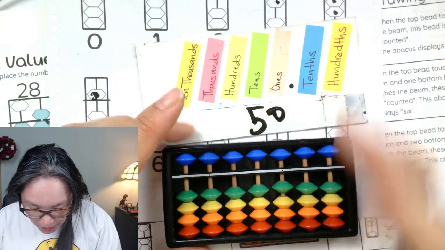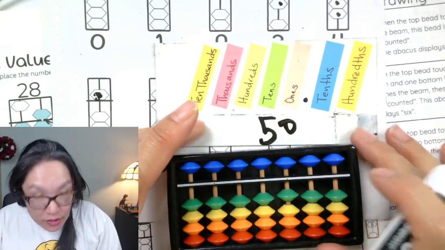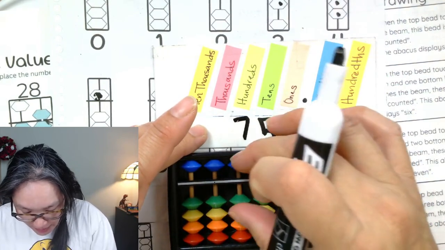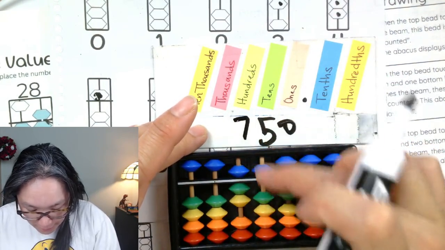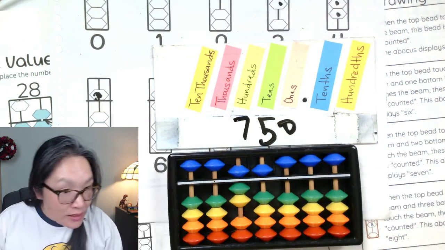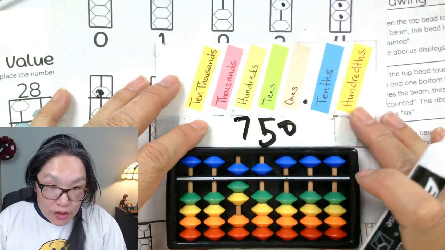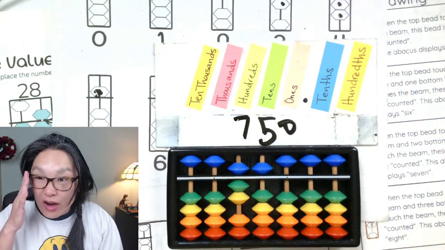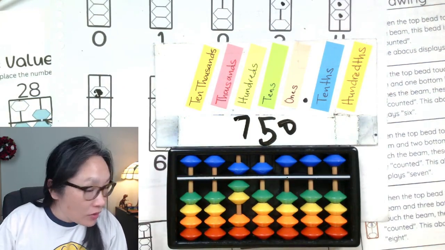So when we look at it, we're going to do hundreds. When we do hundreds, we have 700. We have 700, 5, 6, 7, 50, 0. And that's what I have. This is what I have. So just as we write is the way we have our abacus. Does that make sense? Let me know if you have any questions.